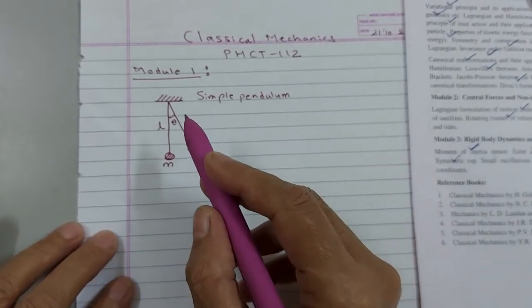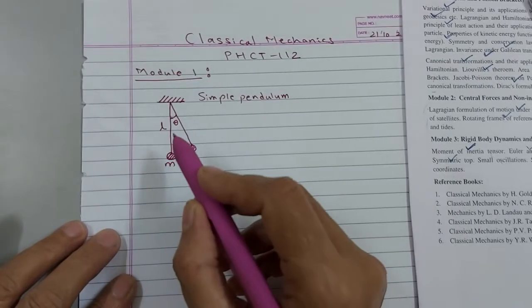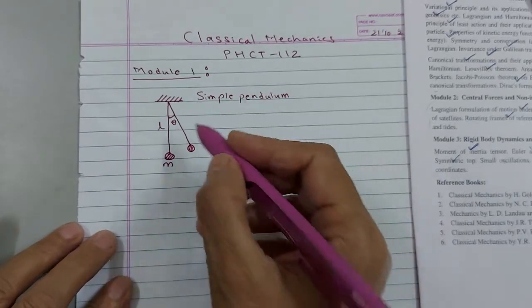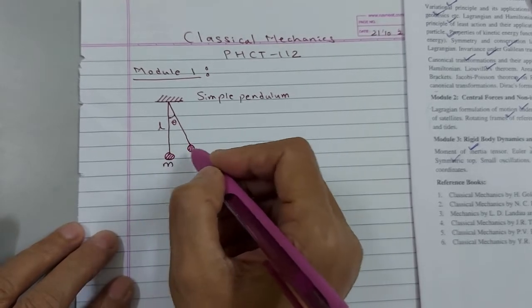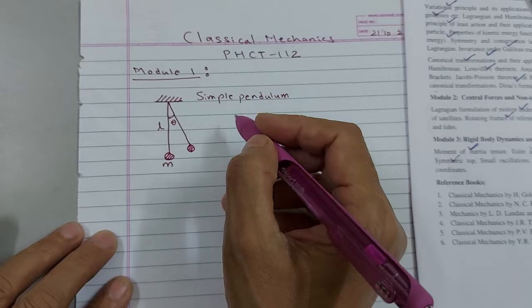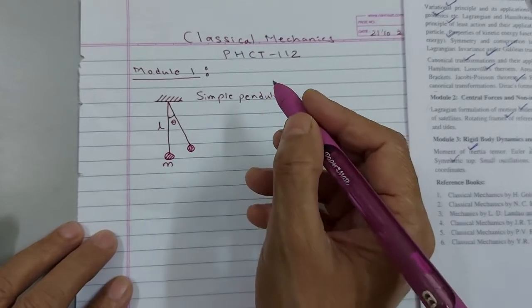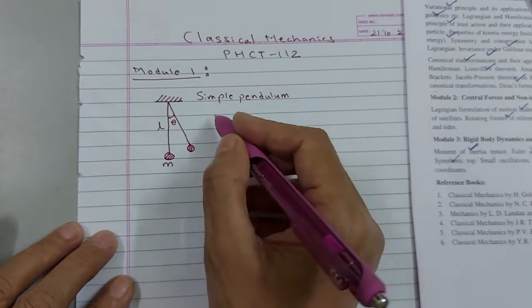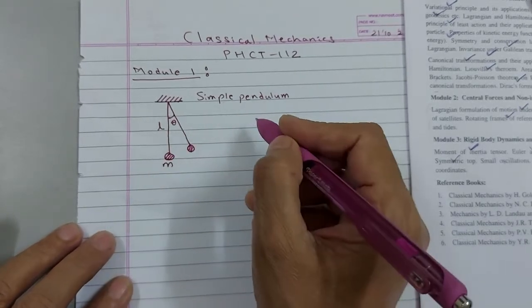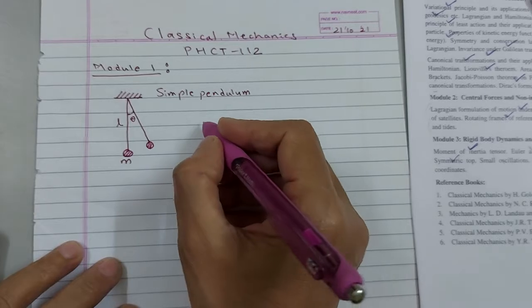In this case, we'll have to talk about how the oscillations take place, and how you find the equation for energy and so on. I'll come to that a little later. But I can give you another example.